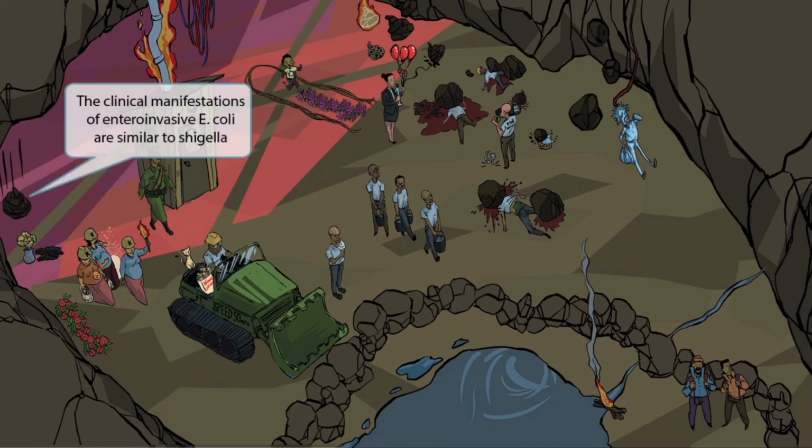Notice that now we've added a rock falling from the ceiling that resembles poop, similar to the rocks next to the reporter on the other side of the image. The poop, or shit, is here to help you remember that the clinical manifestations of enteroinvasive E. coli are similar to Shigella. So it causes an inflammatory diarrhea with blood and mucus that may be seen in the stool.